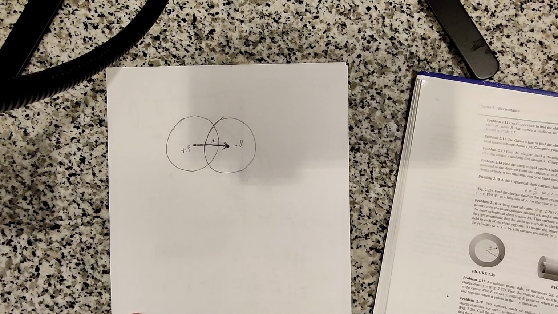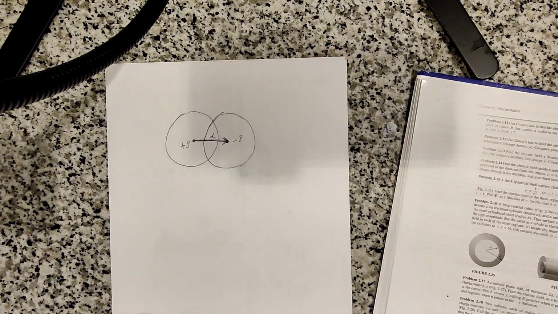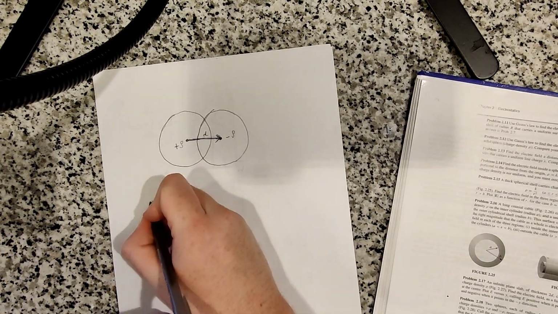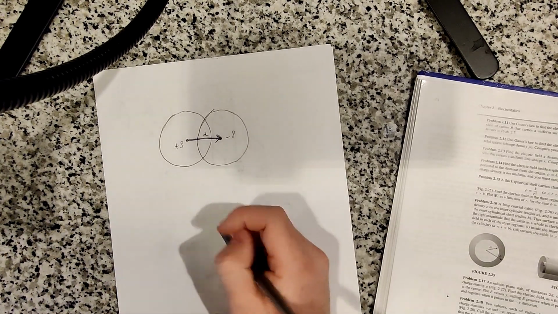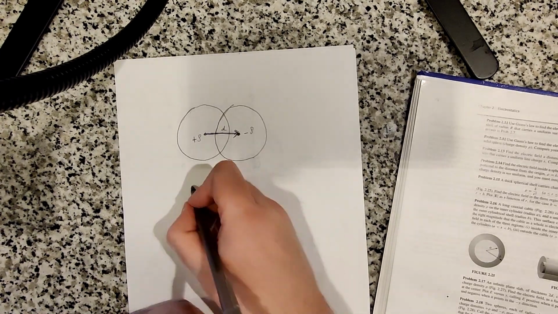Show that the field in the region of overlap, so the electric field here in this region, is constant, and find its value. And it gives us a hint to use our answer from problem 2.12, where we were asked to find the electric field inside of a uniformly charged solid sphere. So from 2.12, I have the answer readily available.